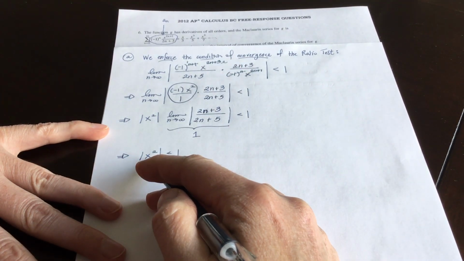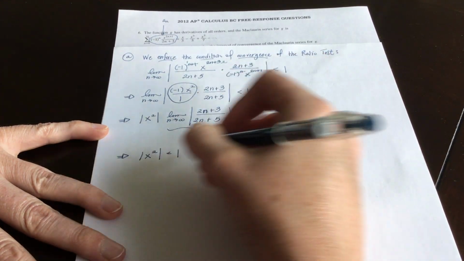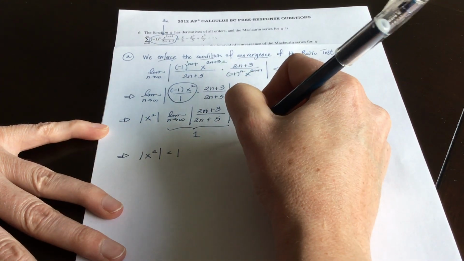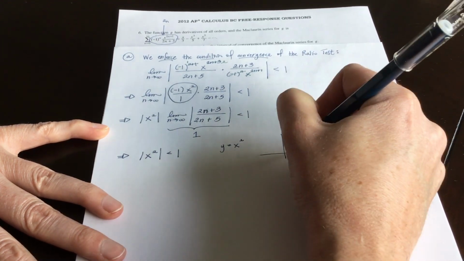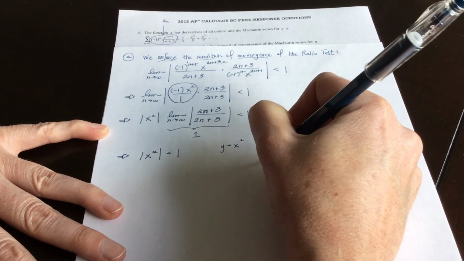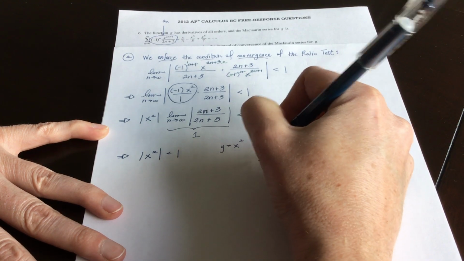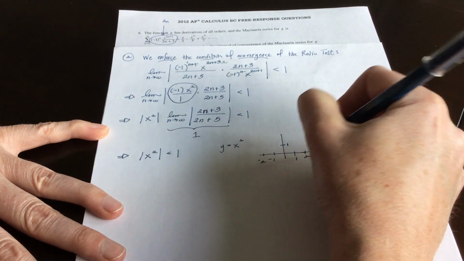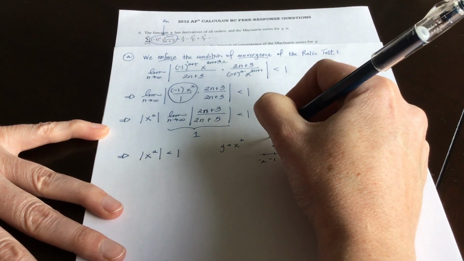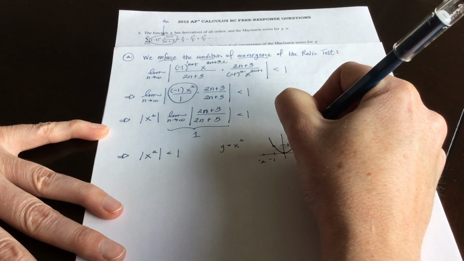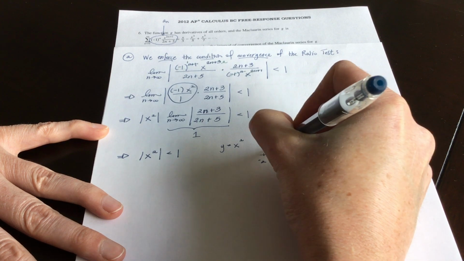Now, up to you how you solve this. You could just number sense it out and figure out that x would need to be between -1 and 1. Or if that makes you feel very uncomfortable, you could look at the graph of y equals x squared, or think about it in your mind's eye. Here's the graph of y equals x squared, and you're looking for when this would be less than 1.